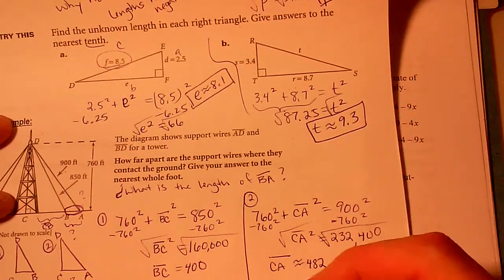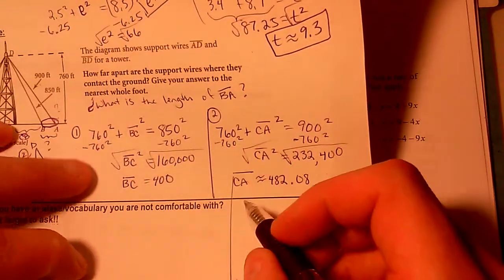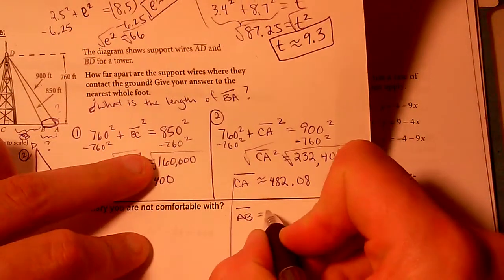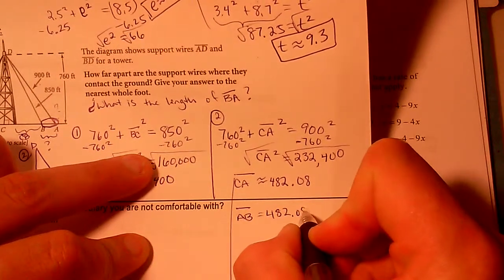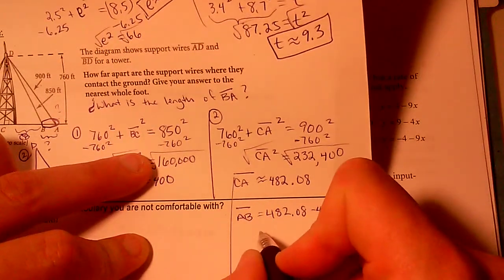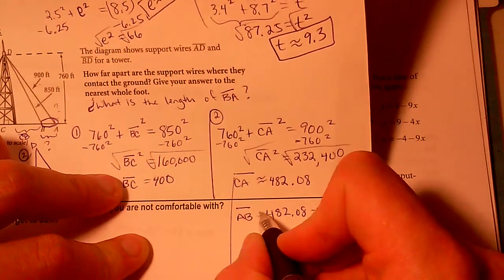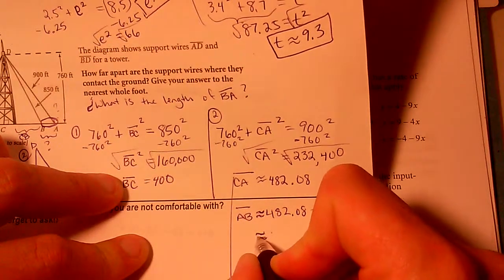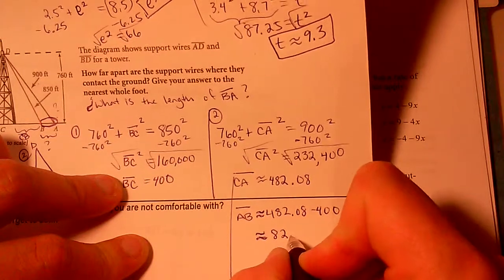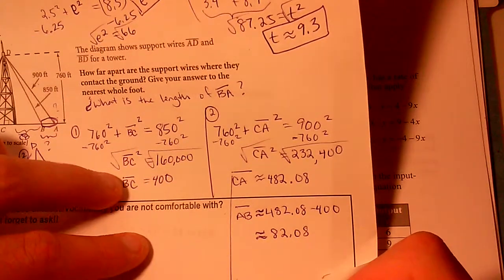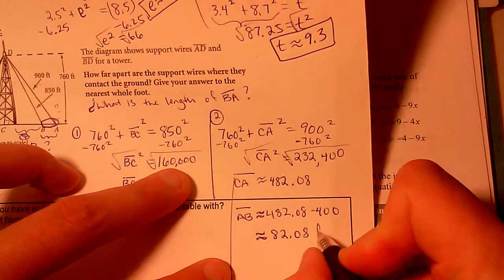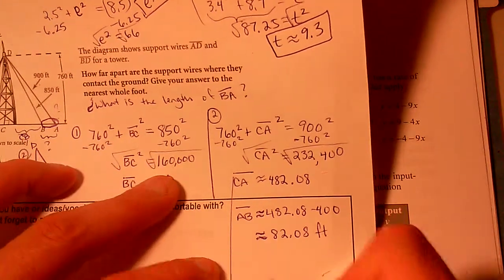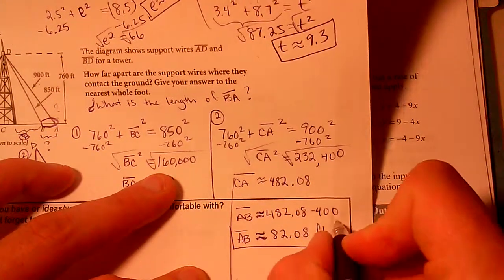So my actual answer, the length AB, is 482.08 minus 400. Let's use approximately because there is an approximate decimal in there. So approximately 82.08. And this one does have units of measure, so feet. It's just feet, not squared, because this is a length. Squared would be an area.